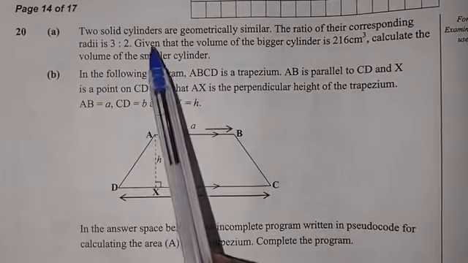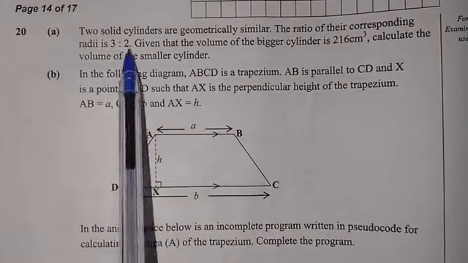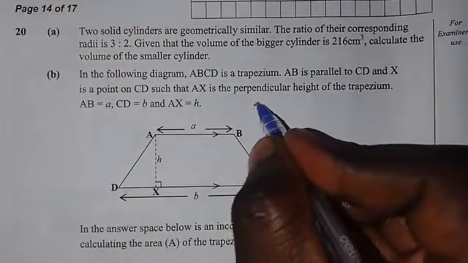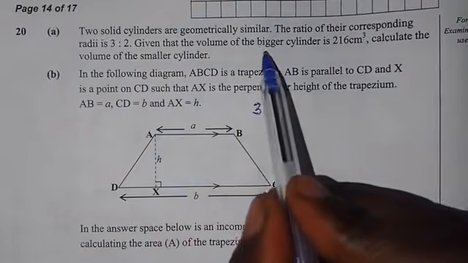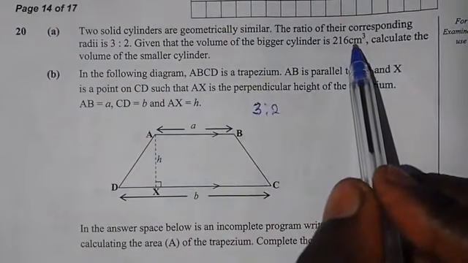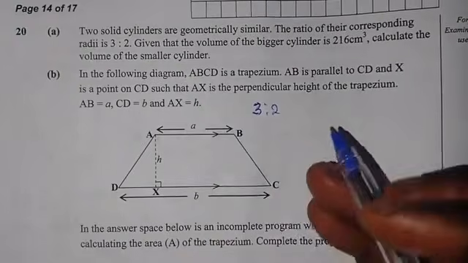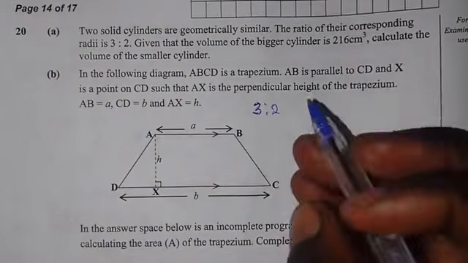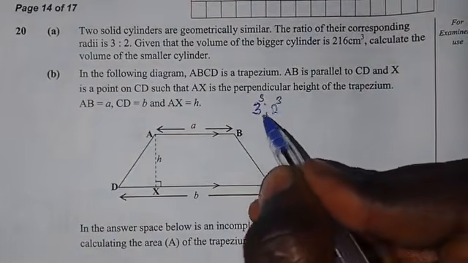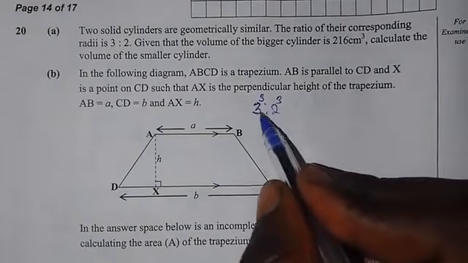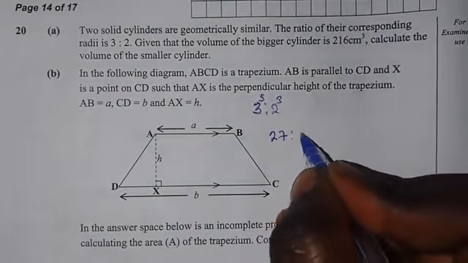So we are talking about the solid cylinders which are geometrically similar, and the ratio of their corresponding radii is 3:2. So we need to take note of this ratio, which is 3:2. Given that the volume of the bigger cylinder is 216 cubic centimeter, we need to find the volume of the smaller cylinder. Since we are talking about volume, we can cube these ratios. So 3 cubed is 27. 2 cubed is 8.